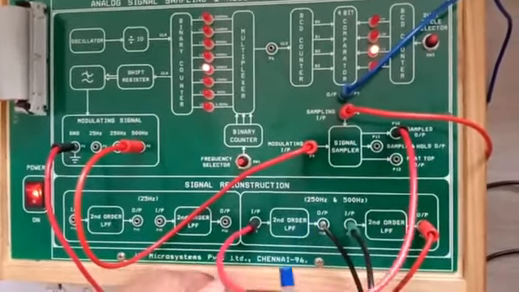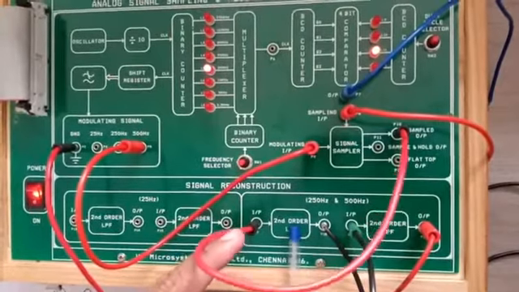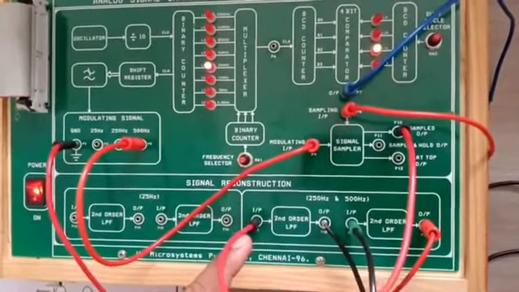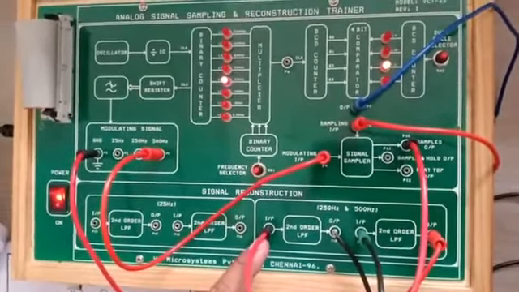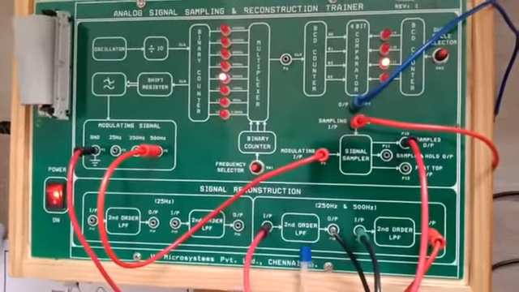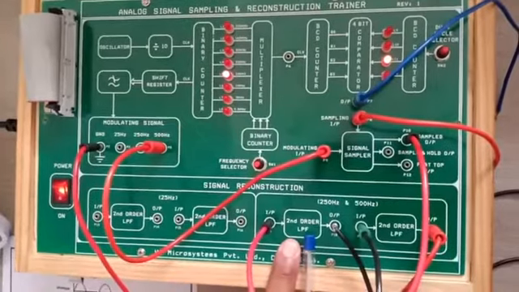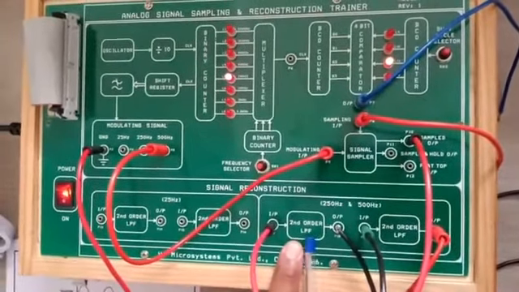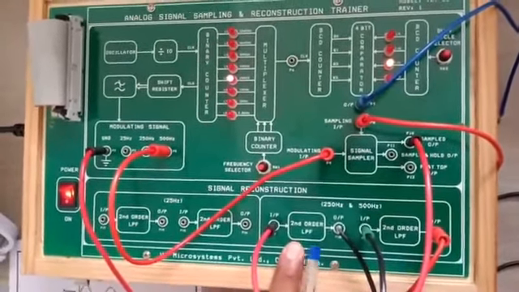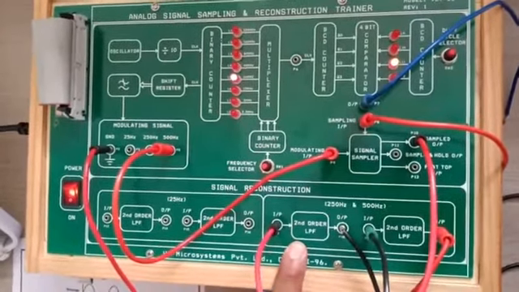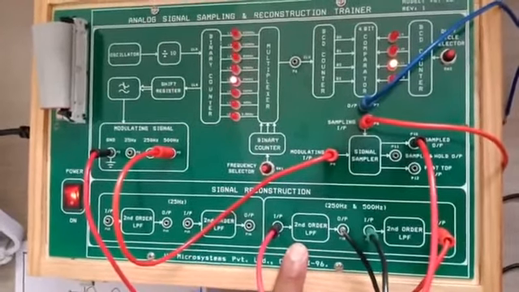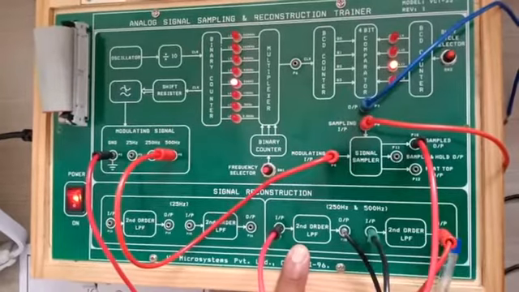Whenever you increase the number of RC sections inside the filter, then you can more closely approximate the original input, right? The purpose of having a low pass filter is to smoothen the staircase waveform. So if you increase the order of the filter, then you can get exactly the original input signal at the reconstructed output, at the receiver side.